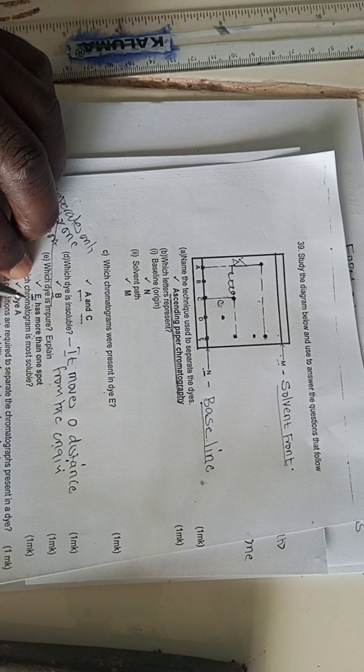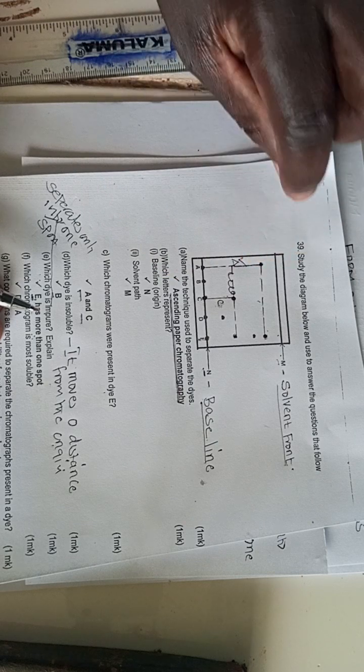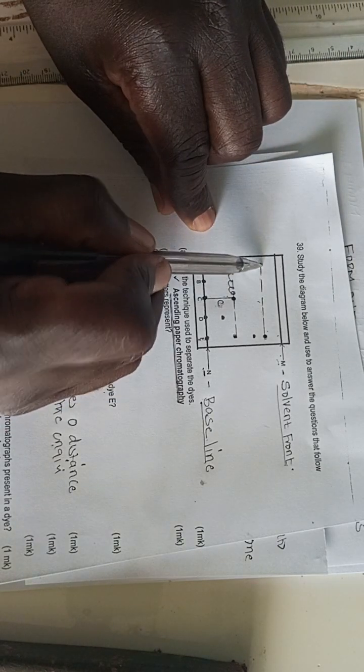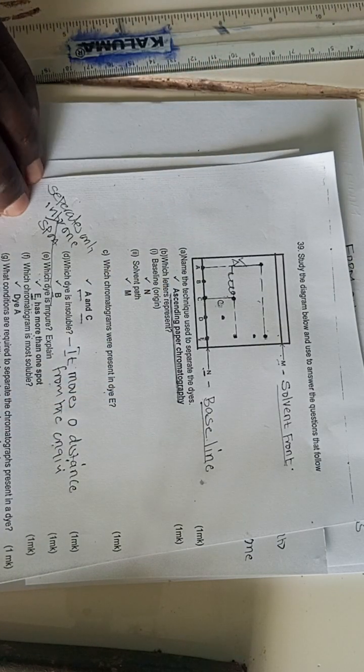Soluble substances cover the farthest distance from the origin. The one which moves zero distance from the origin is insoluble. The one which moves the farthest distance from the origin, for example A here, is soluble.